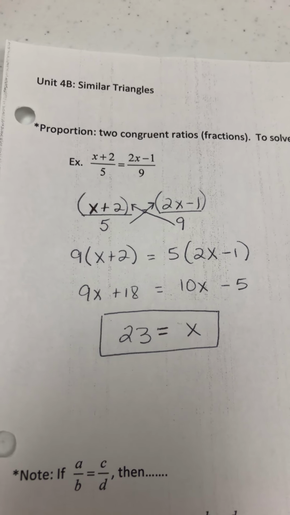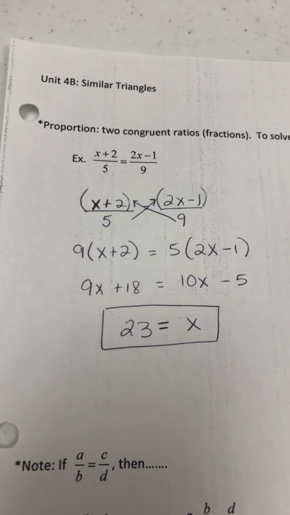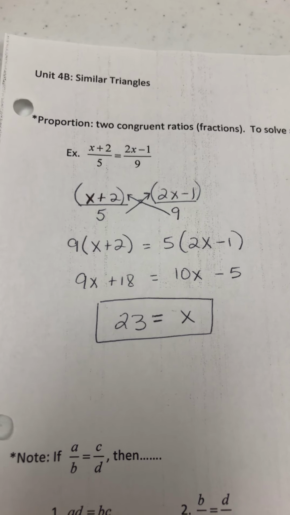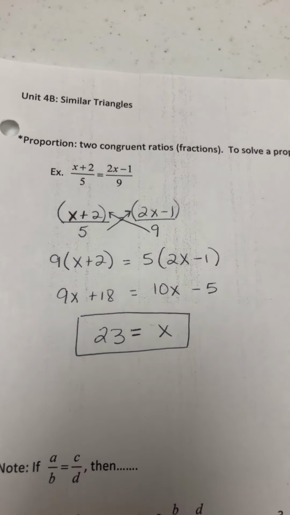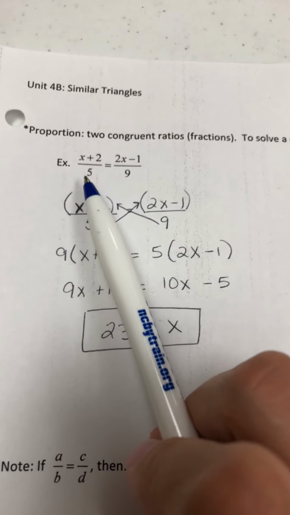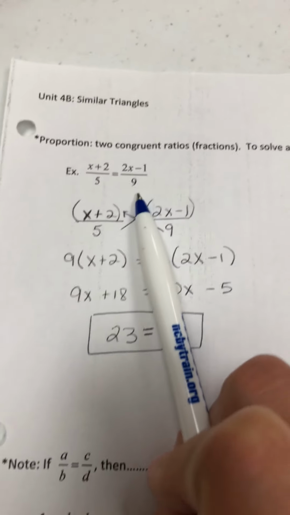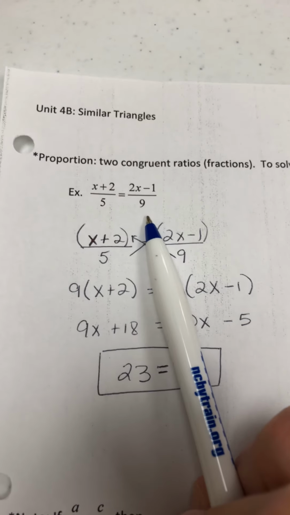So I have attached a couple of worksheets for you on your Google Classroom. This first one here is just a page of notes, and then you have a couple of pages of practice problems to try. So I just want to remind you what a proportion is and how we solve proportions. This is very familiar to you, it should be.